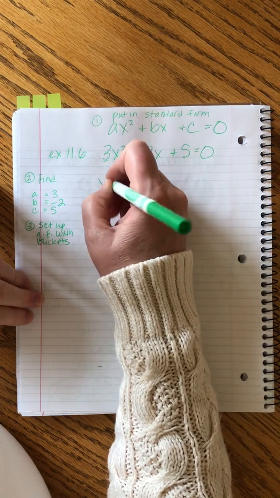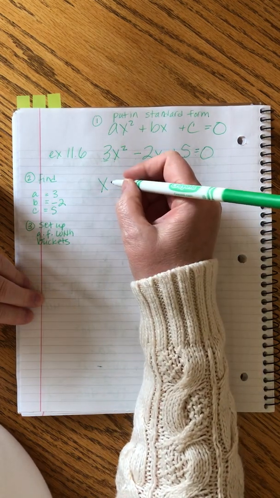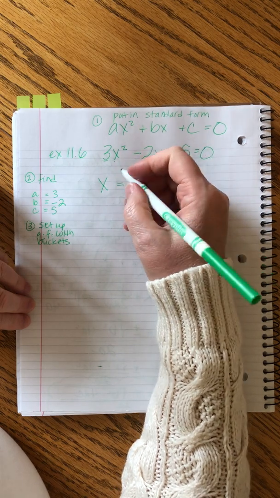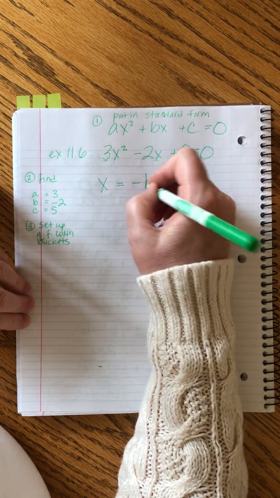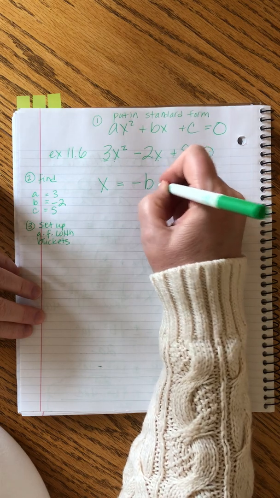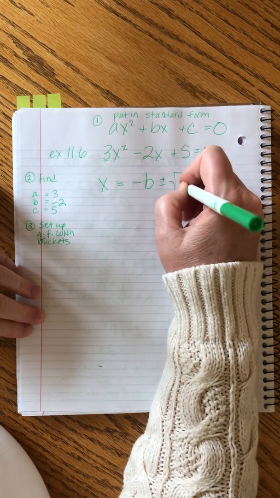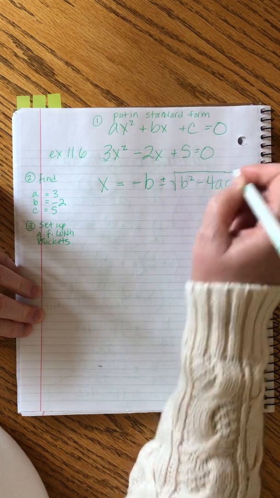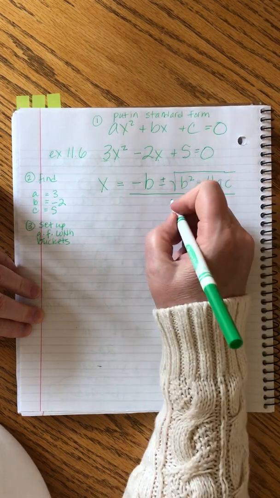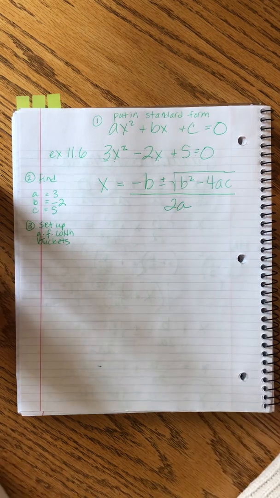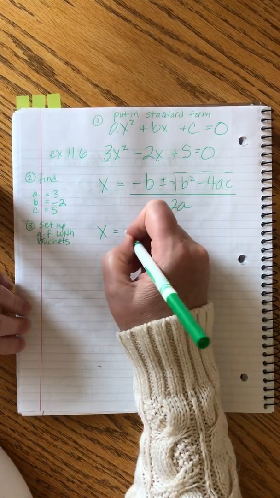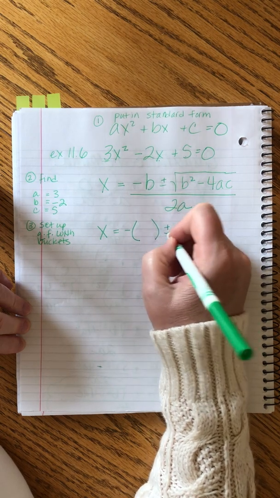Let me write the formula one more time. Make sure you get this in your book somewhere. Make sure you have the standard form. This definitely, you want to memorize all of this. Any formula that you have to use in math, you need to commit to memory. Okay, there it is. So here's what I mean by the buckets. X equals minus that.